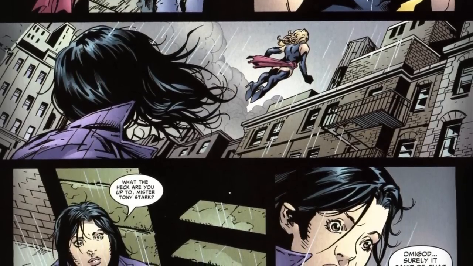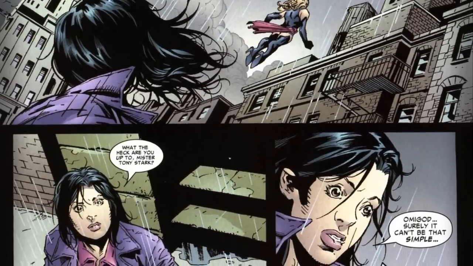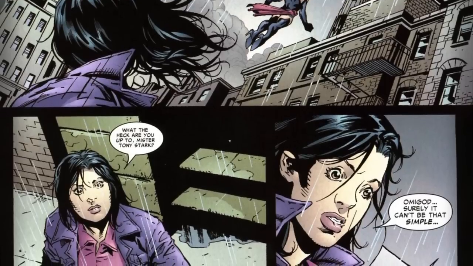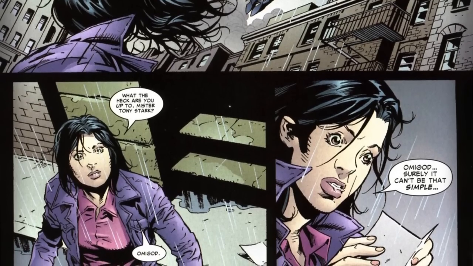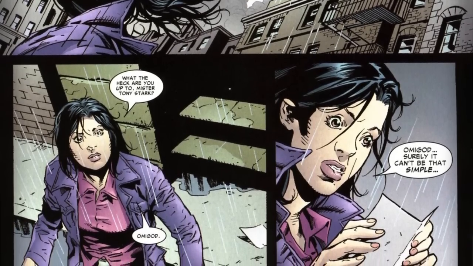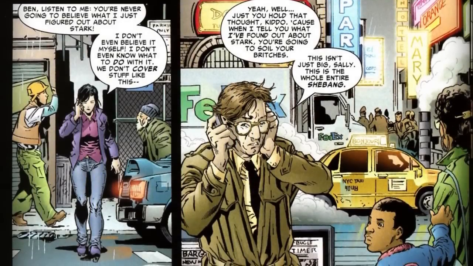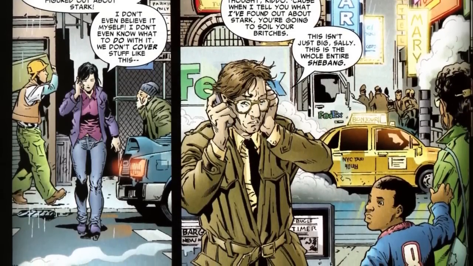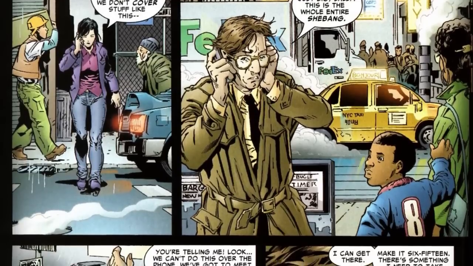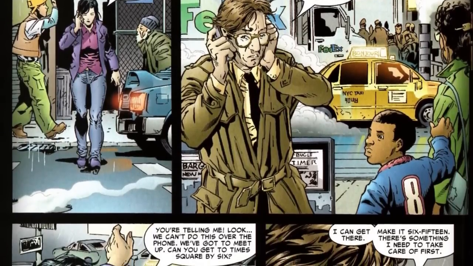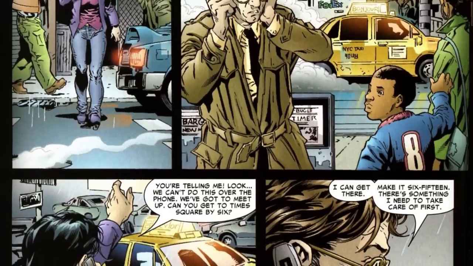From here, we see that Sally Floyd looks at the envelope, the piece of paper that had been given to her, and is stunned to see that it is really just that simple, that this piece of information has revealed to her the person who is behind the tampering of Norman Osborn's nanites. From here, we see her contact Ben Urich, and she says that she has stumbled across a large piece of information involving Tony Stark, which of course tells us that Tony Stark appears to have been the person, the hidden hand behind the adjustment to Norman Osborn's nanite programming.